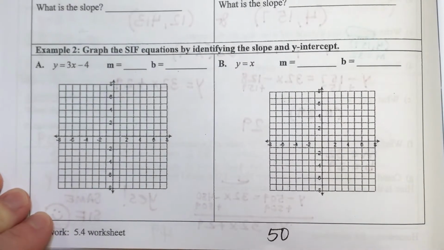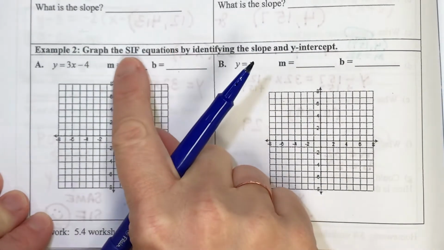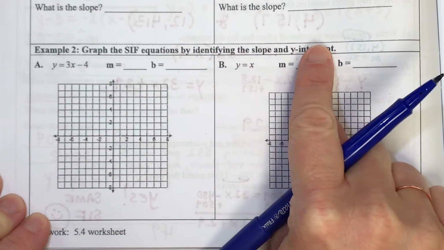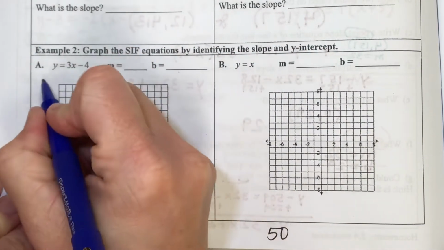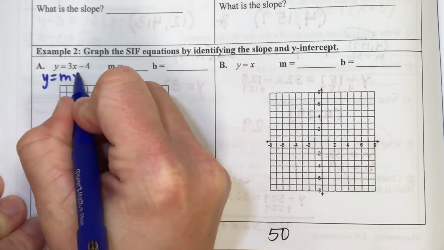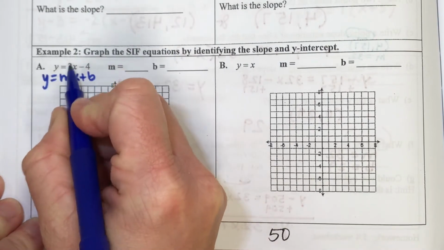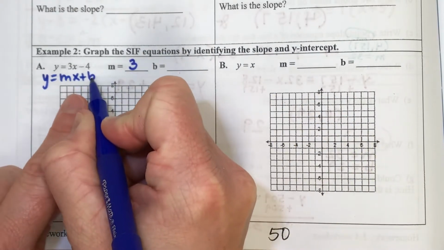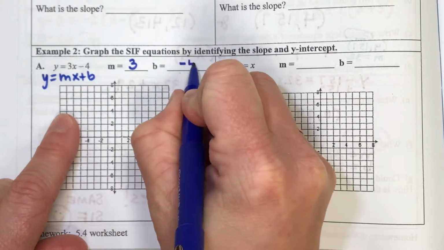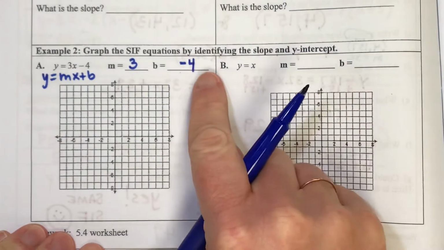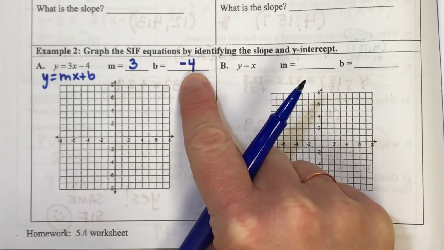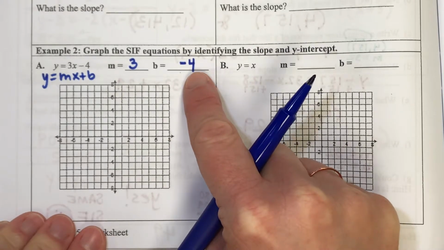In this video, I'm going to show you how to graph the slope-intercept form equation here by first identifying the slope and the y-intercept. So if you know the format is y equals mx plus b, our slope here, the m, is going to be 3 units, and then our b, the y-intercept, is going to be at -4 on the y-axis. So I start with my y-intercept because that's where it's crossing through the y-axis, so that's an easy point to locate.